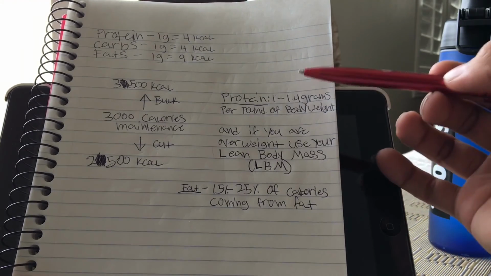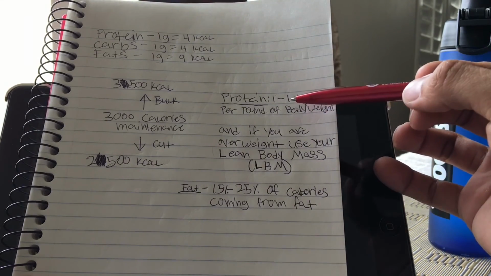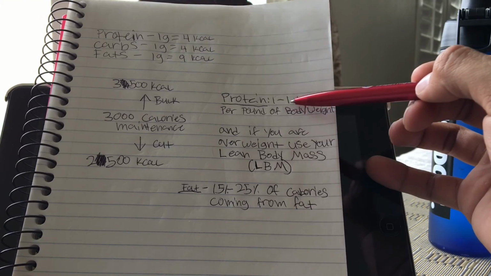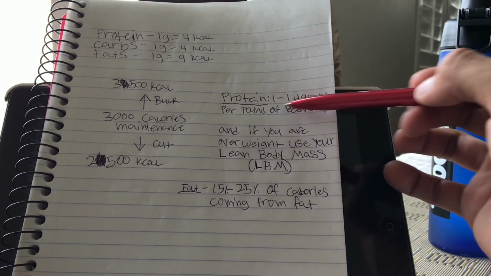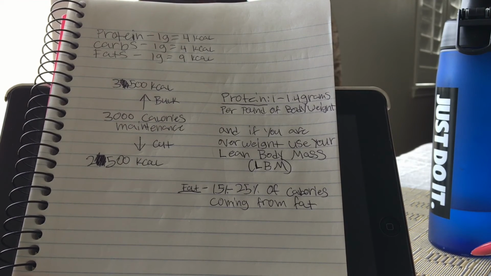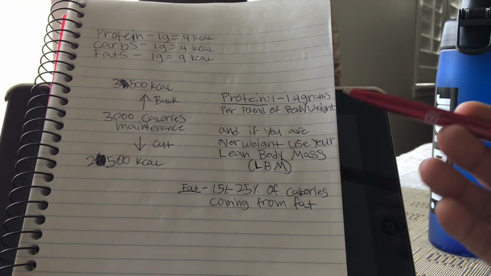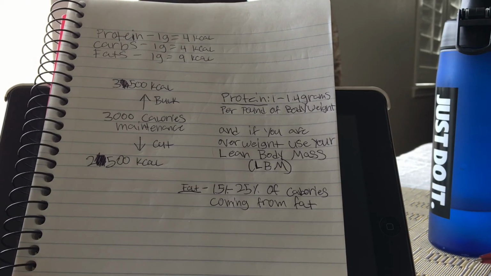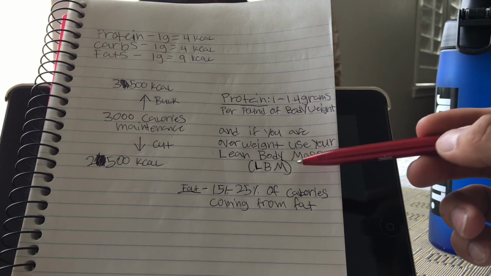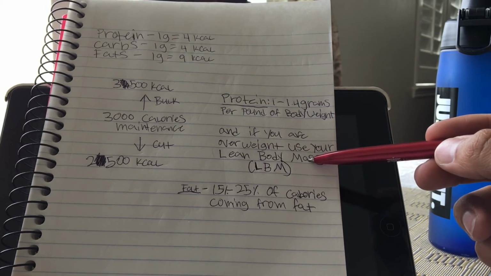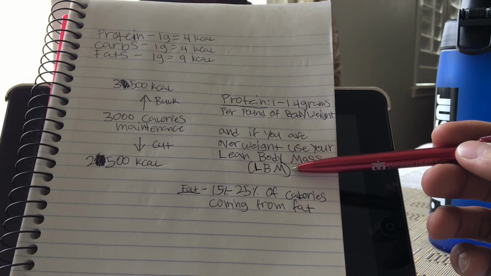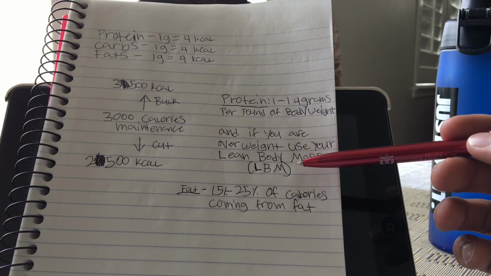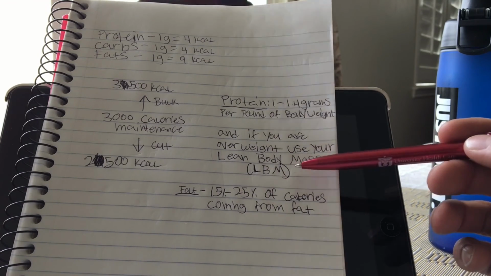So if we look at protein, you roughly want to intake about 1 to about 1.4 grams of protein per pound of body weight. Now, let's say you're relatively heavy, or you're overweight. You want to go off your lean body mass, okay? And that's just something you Google. They find this number simply by going off your gender, age, and height.